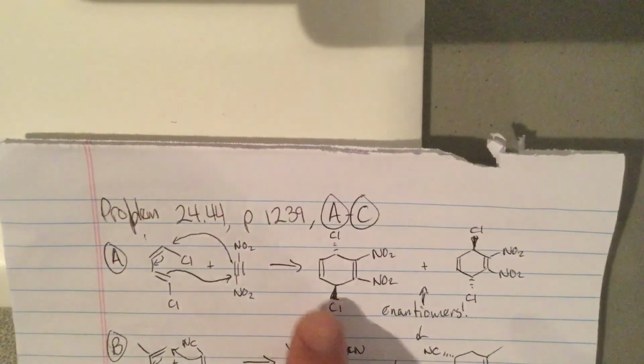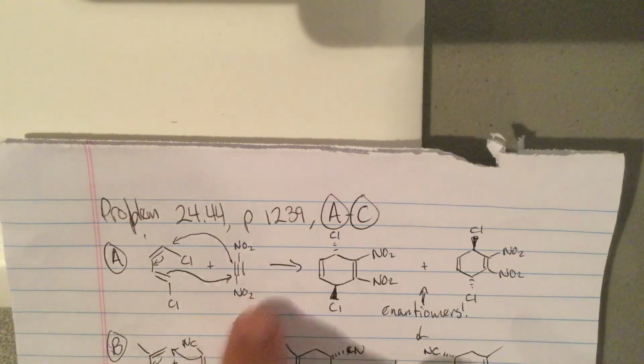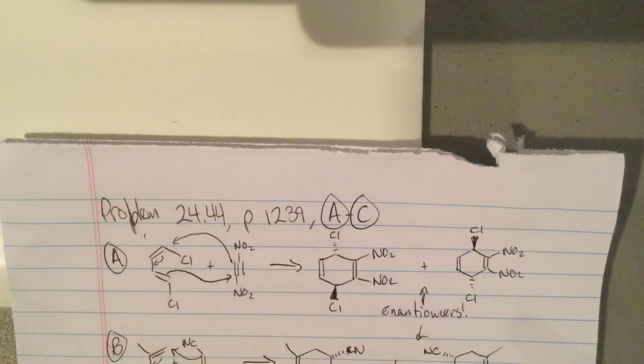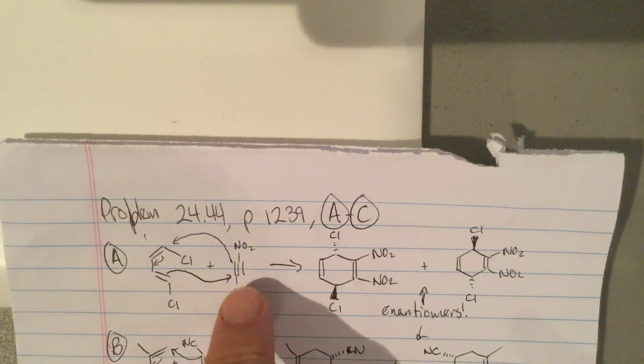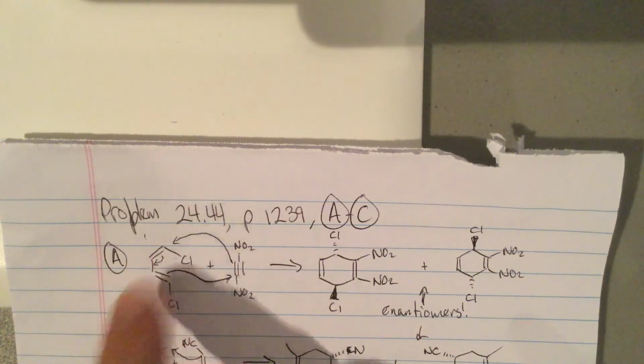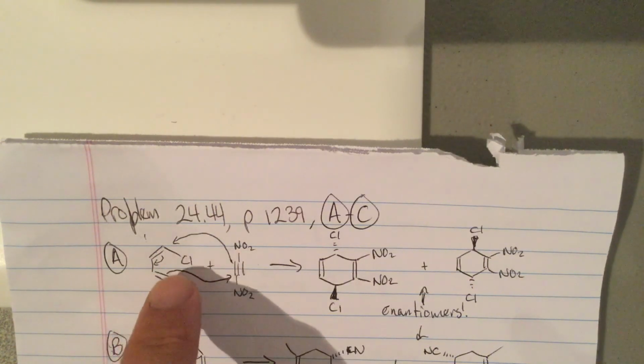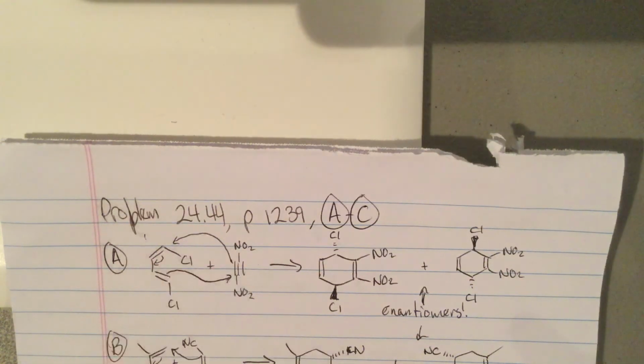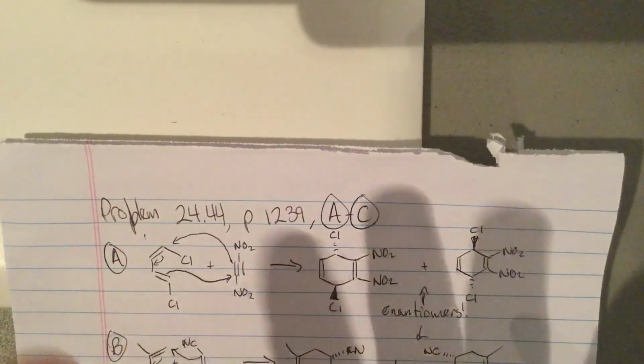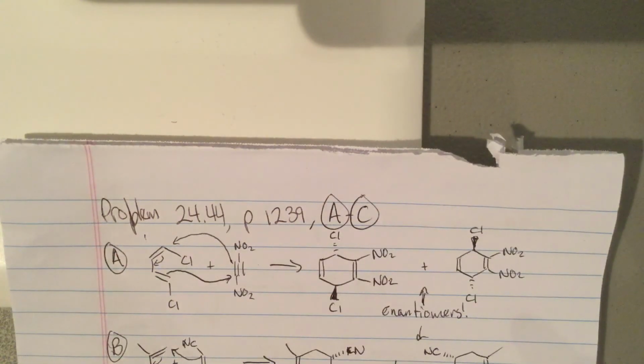Okay, so for A, for example, A of 24.44, notice that there's no stereochemistry for this linear compound, as expected. This is going to be the dienophile. This is going to be the diene. This is going to be a cis configuration on the top, not conformation. I've twisted things around from the conformation that was in the text to make it cis. Okay, so we're doing everything in concerted fashion, pushing electrons around, creating a cycle.